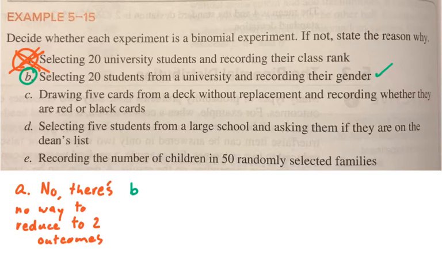There is the same likelihood throughout this population. So this experiment fits all four requirements for being a binomial experiment.